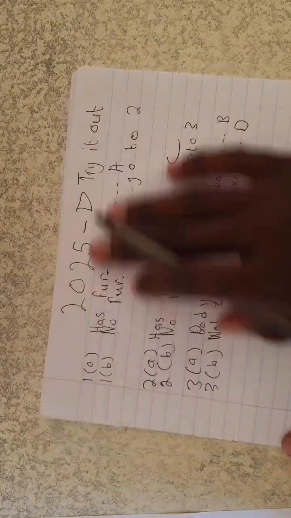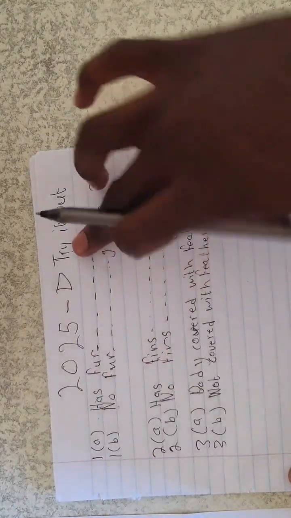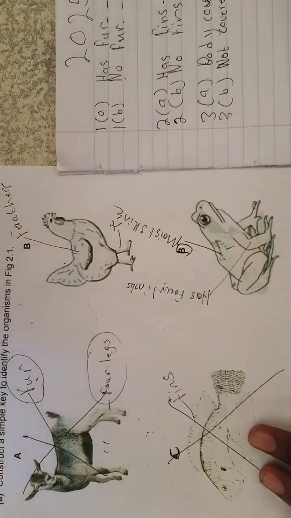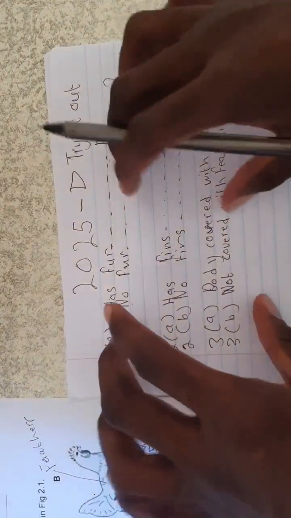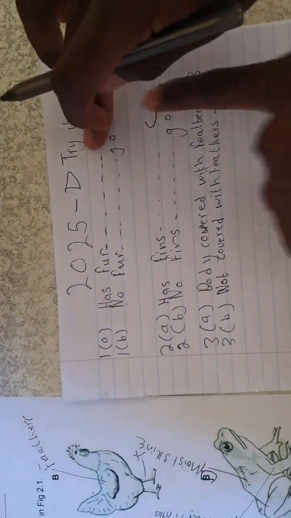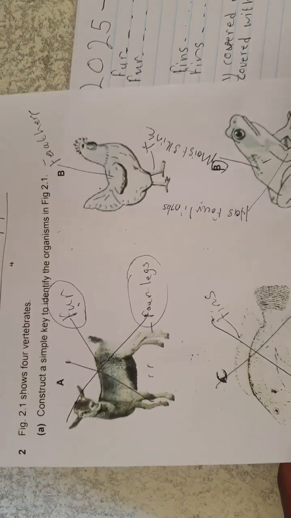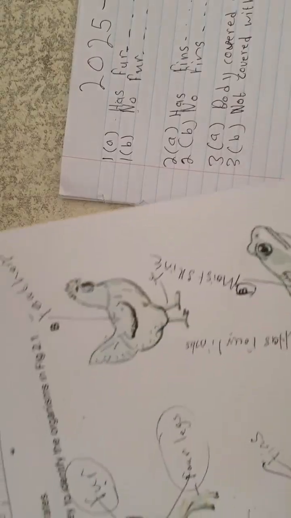Sometimes the dichotomous key can also come like this. Ready-made, and then the letters here are missing, and then you read, and then you put on the letters based on the pictures that are there for you. I don't know if you get me, but sometimes the dichotomous key is already made for you, and you just fill in the letters based on the features that you can see from the pictures. But most of the time they ask you to construct your own, and this question, I believe, is 4 marks? Probably 5 marks or 4.